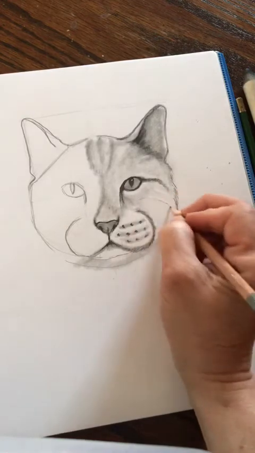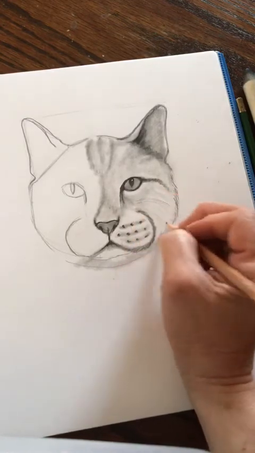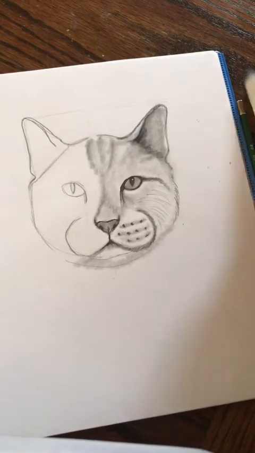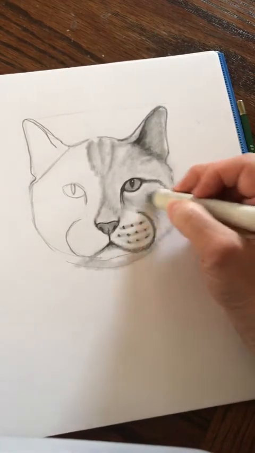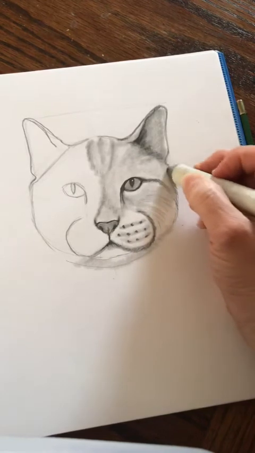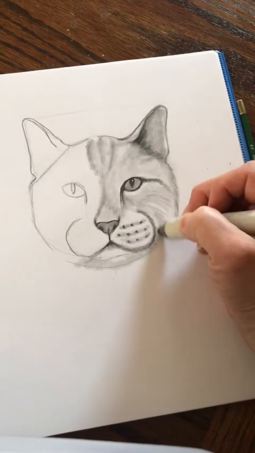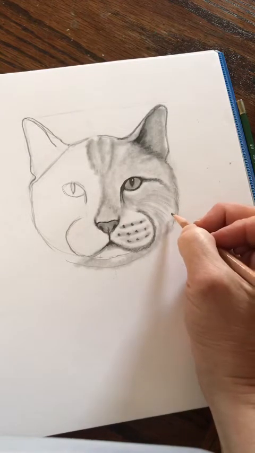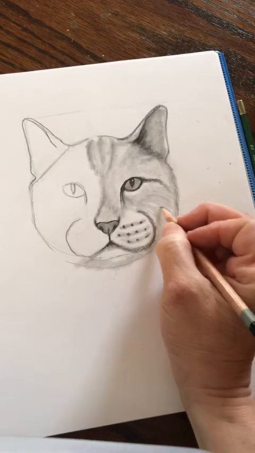And you always want to go in the direction of the hair or the fur. Always go in that direction, whatever direction it's going. So hopefully that makes sense. So if the fur or the hair is going this way, curving down, then with your pencil you want to curve down.